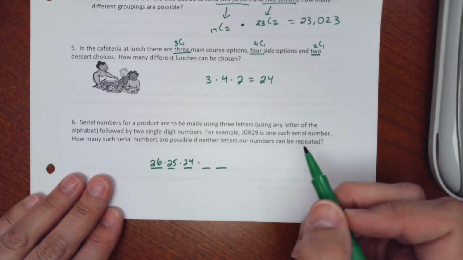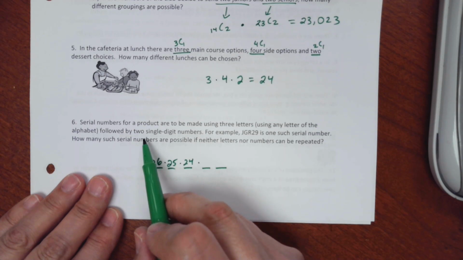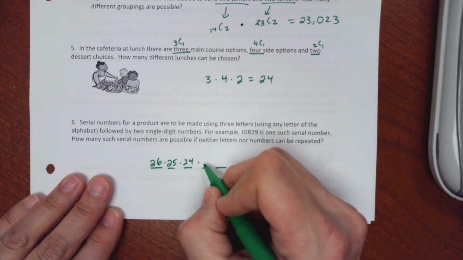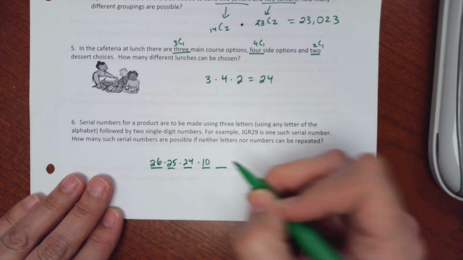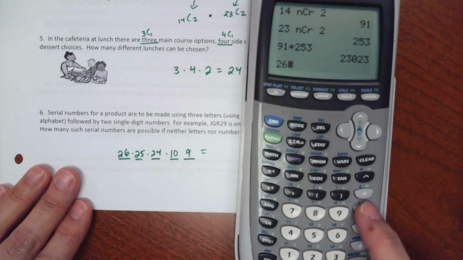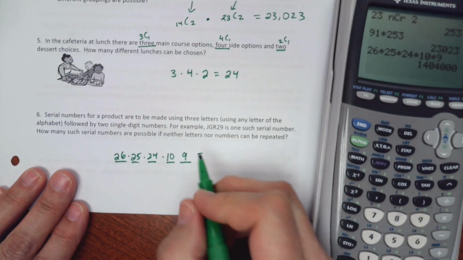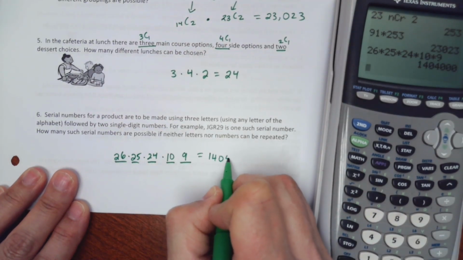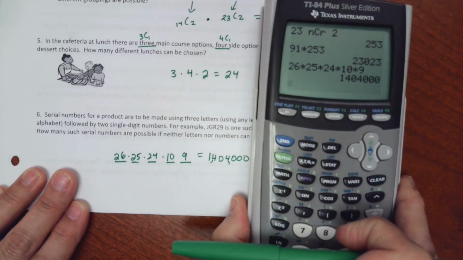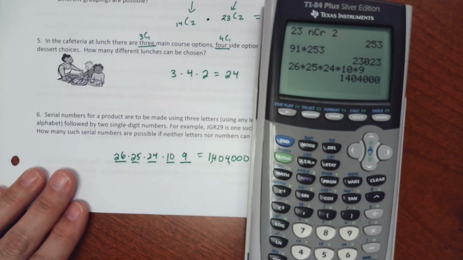And then we got numbers. So digits, we'll just say 0 through 9. So there's 10 digits. So we got 10 for the first spot and then 9 for the second spot. So we're going to get 26 times 25 times 24 times 10 times 9. Oh boy. So 1,404,000.